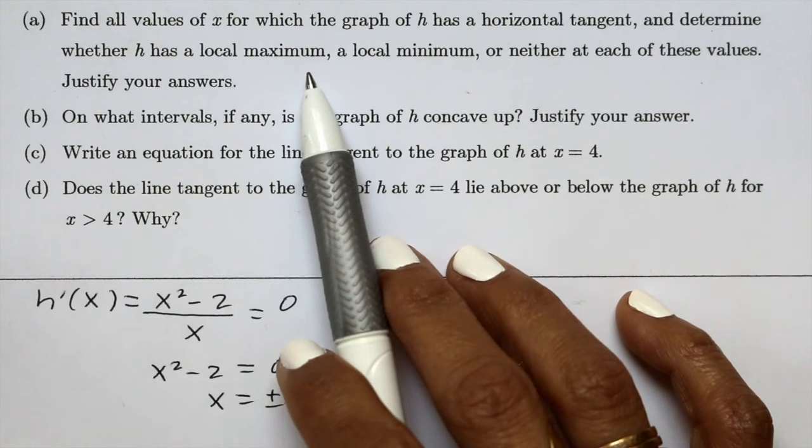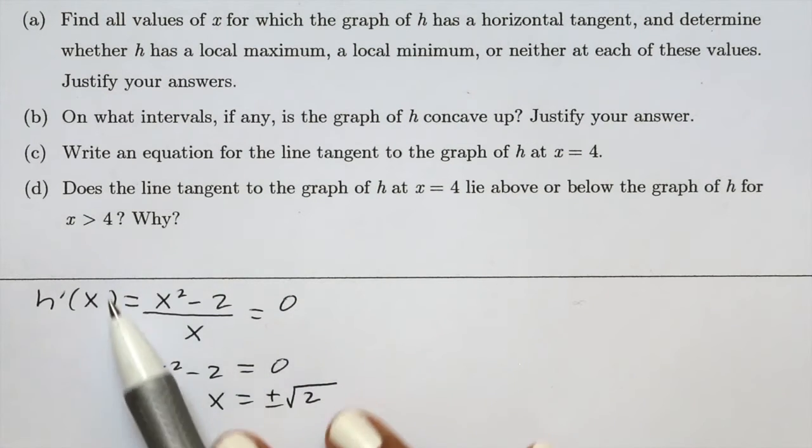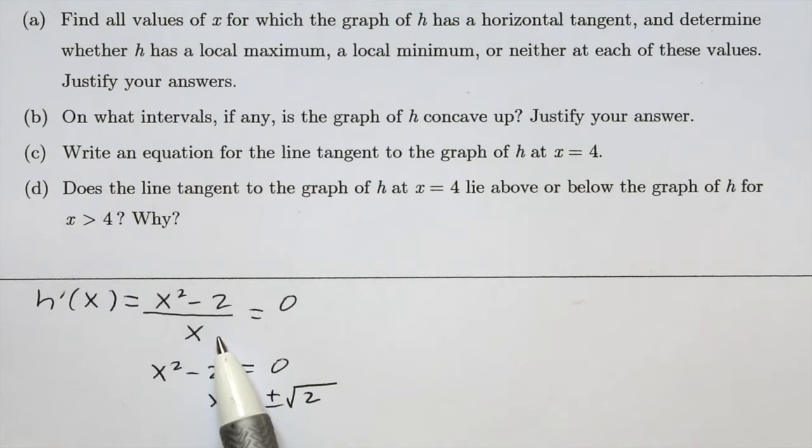Next, it says determine whether h has a local max, min, or neither at each of these x values. So the other thing we want to keep in mind is where this derivative doesn't exist. And it does not exist when x equals 0. So that's going to be another critical value. Okay, now we have all of our critical numbers, so we're going to test them on a number line.